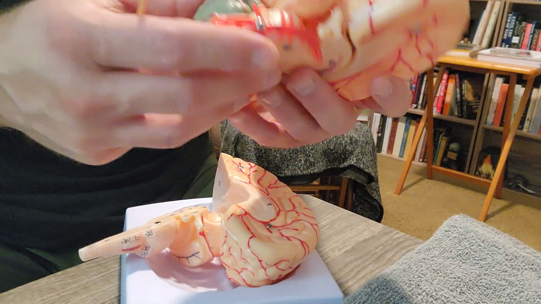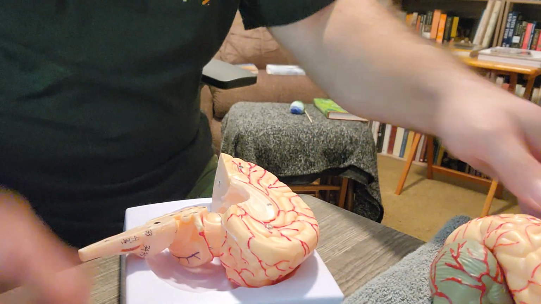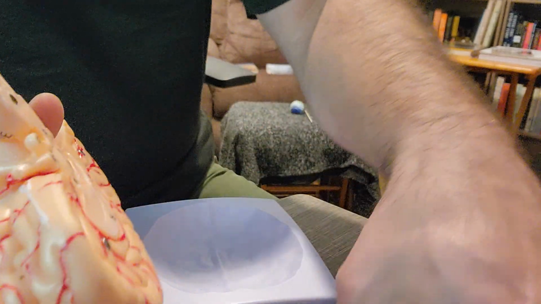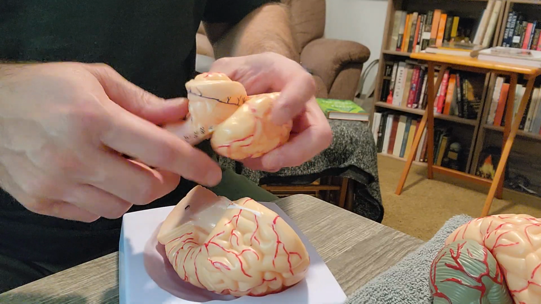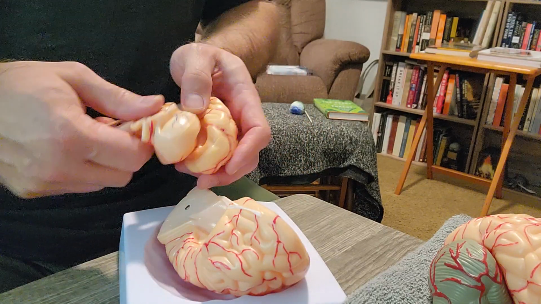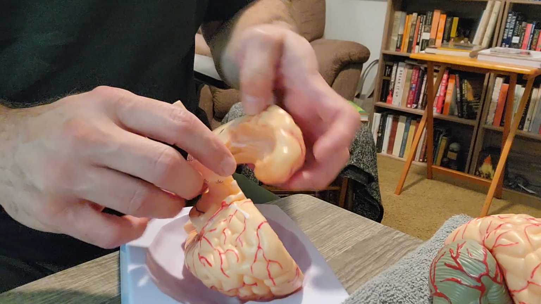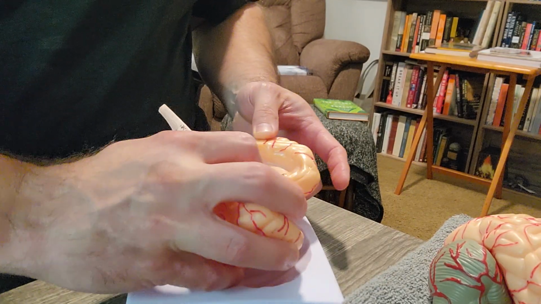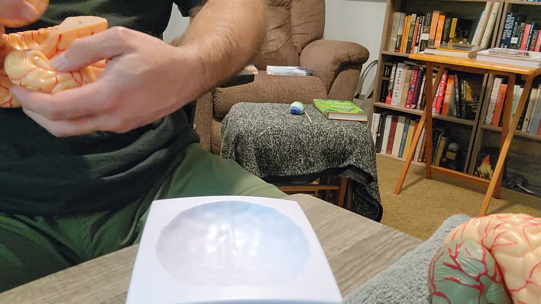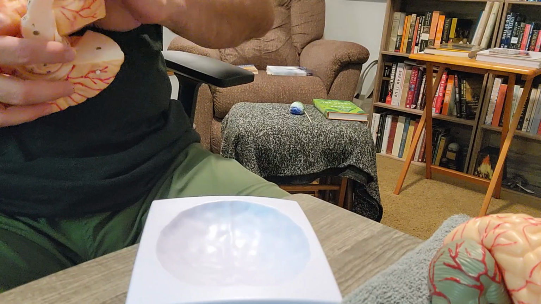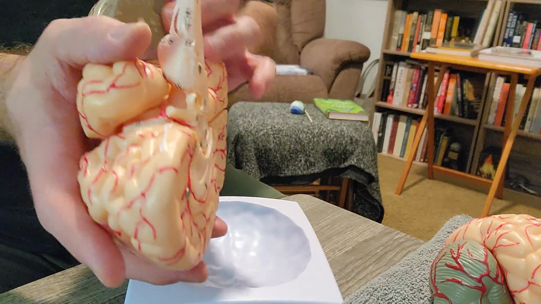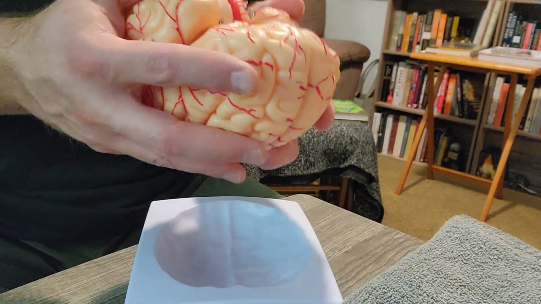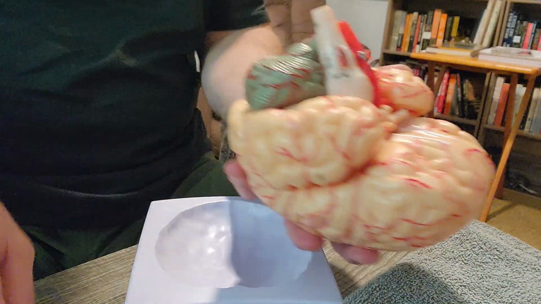Okay, the cerebellum is, I'd like to put the whole thing back together here first. Let's see if I can. Voila.